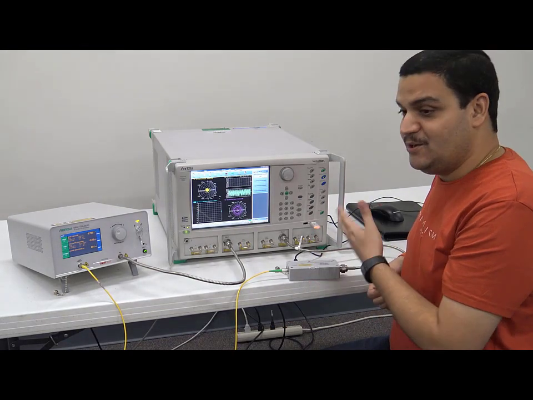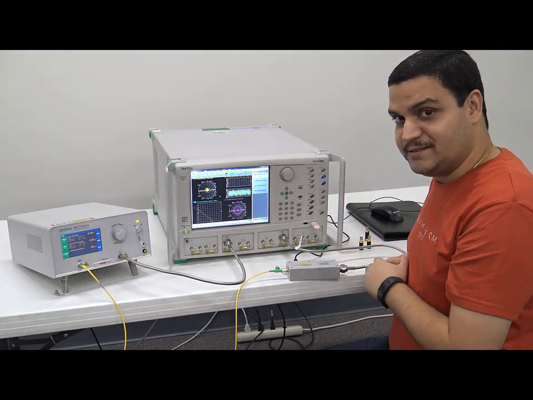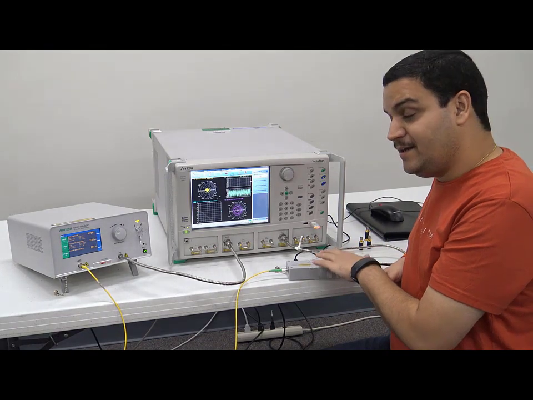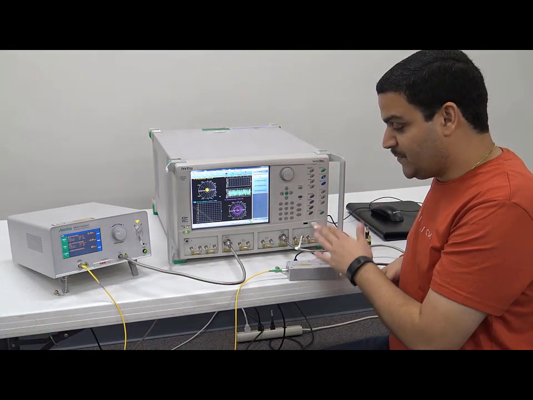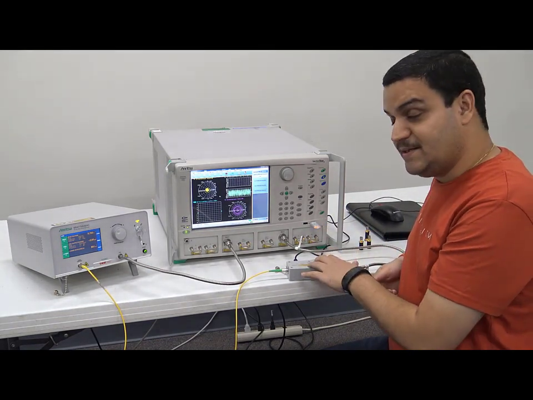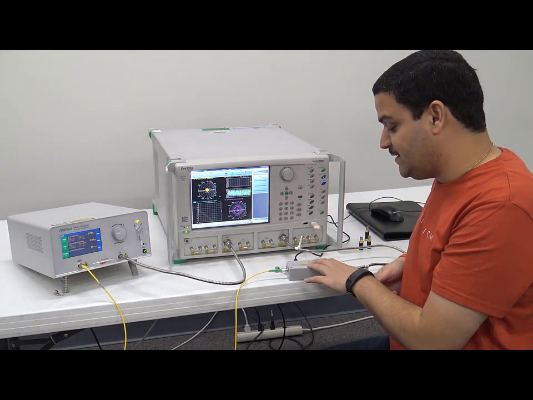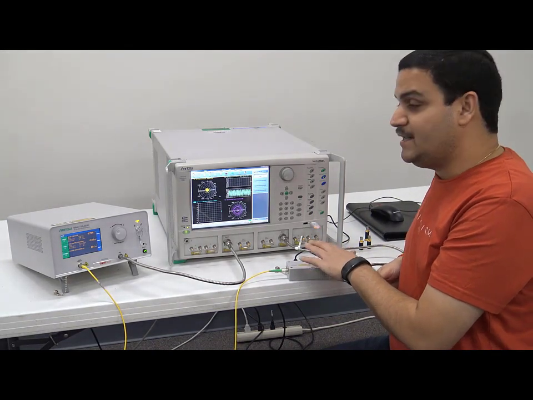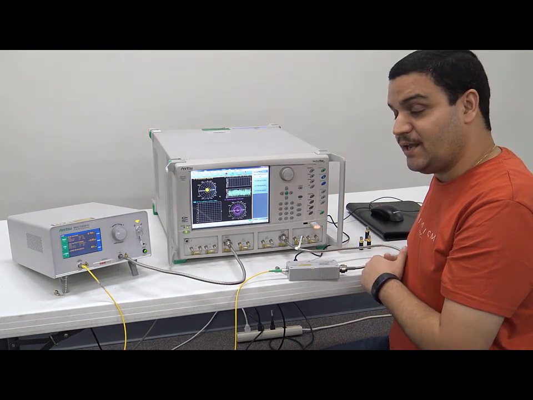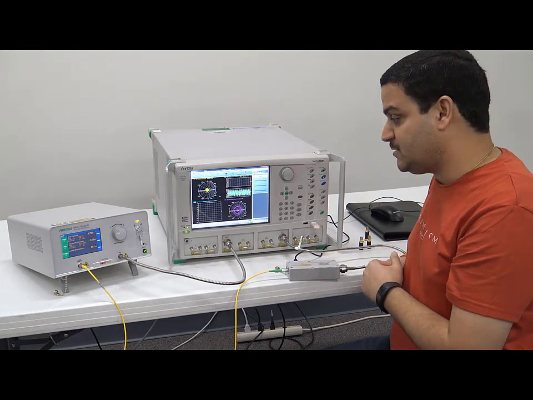Why? Because you need to have a reference, and this OE detector from Anritsu, again, as I told you, comes with the silver image of the NIST standard, so that means the traceability is there. This becomes the reference for any of the photodetector kind of measurements.